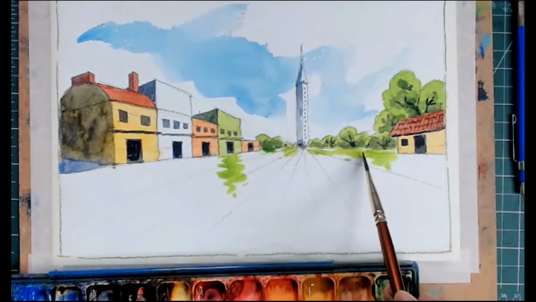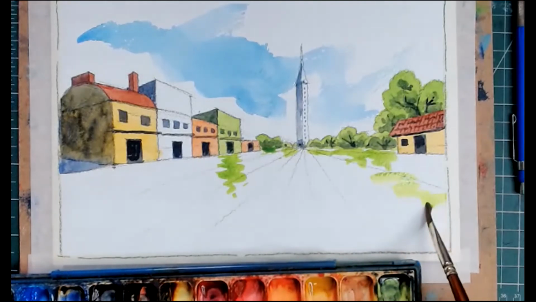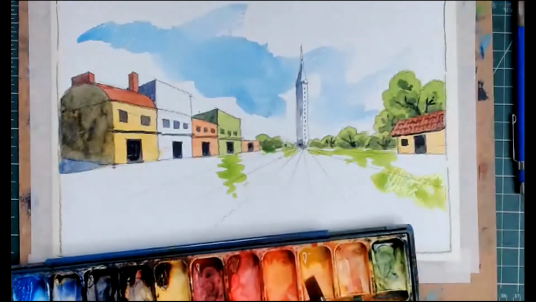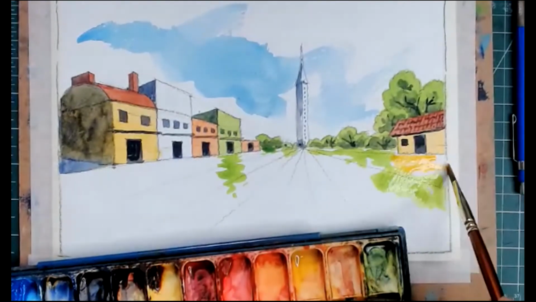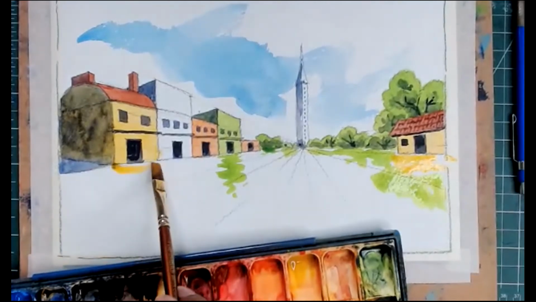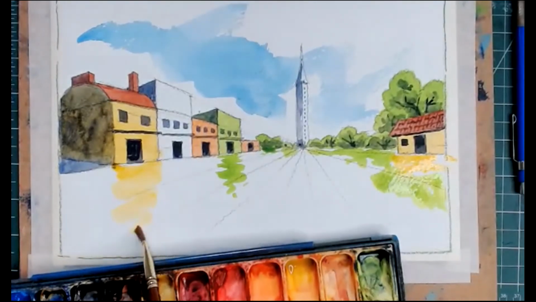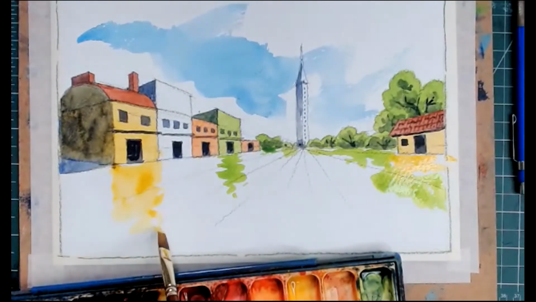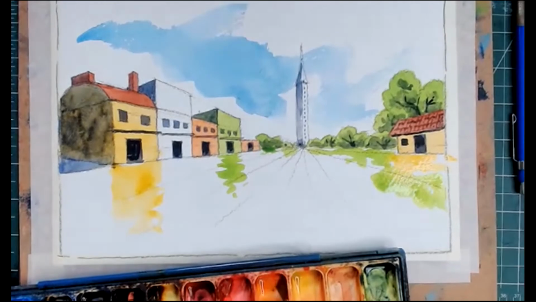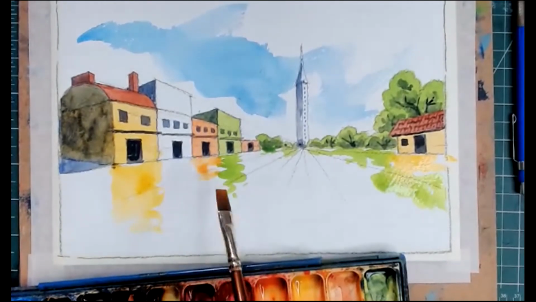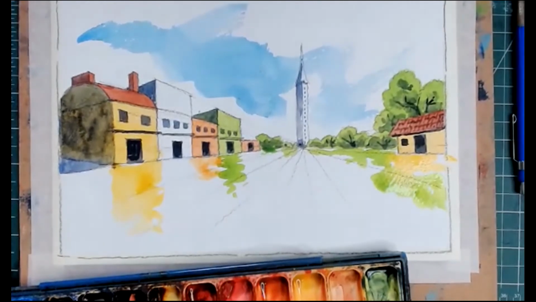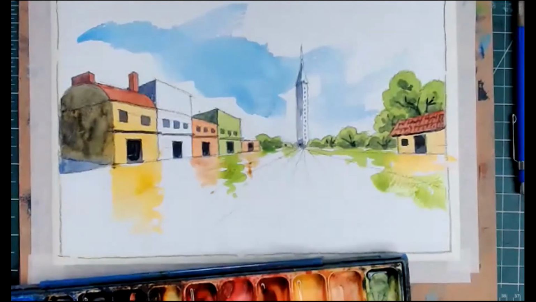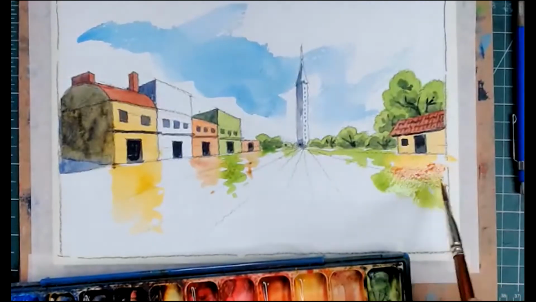Okay. This big house also, it's quite loose. I'm applying these colors in a loose way. Then I'm going to take the yellow and apply it for the yellow house. And then some orange for this orange house. There are two orange houses. A little bit of this terracotta also.